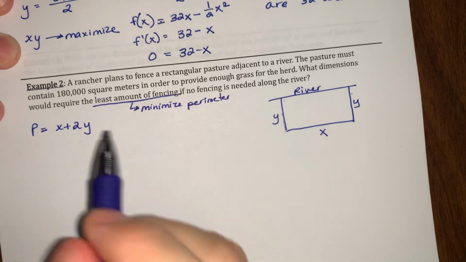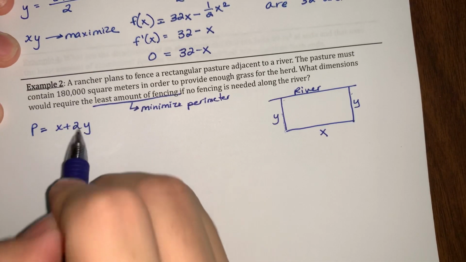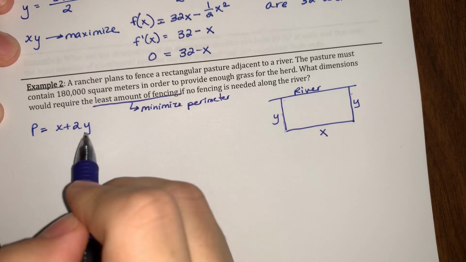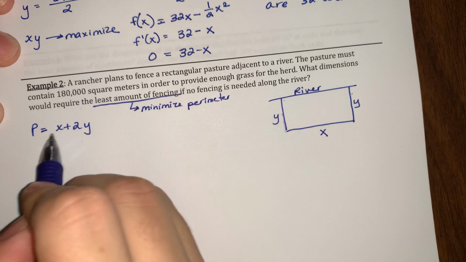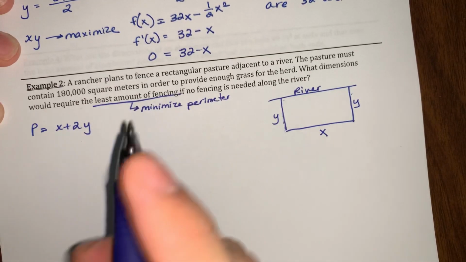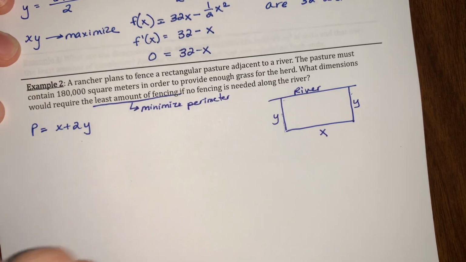Right? So this is going to be our primary equation that we're going to try to take the derivative of. But ultimately, I have an x and a y, so I have two variables to work with, and I do not want to do implicit differentiation with all of this. So I'm going to have to think about a secondary equation that I can use in this problem.